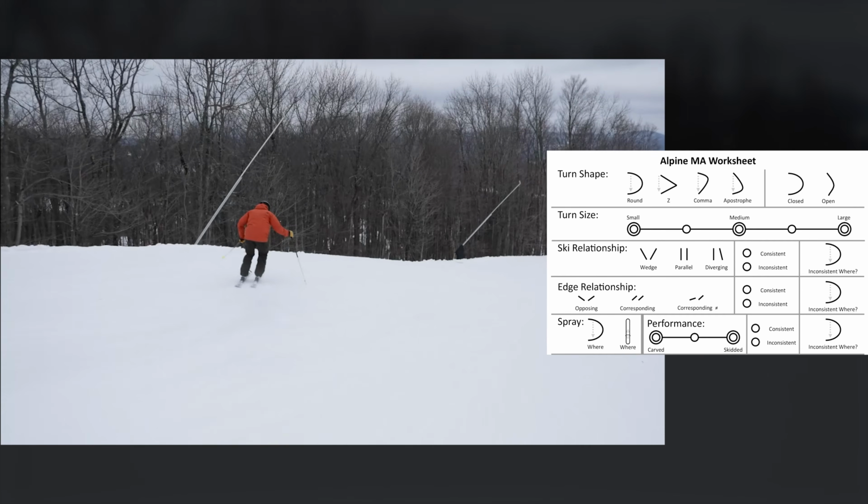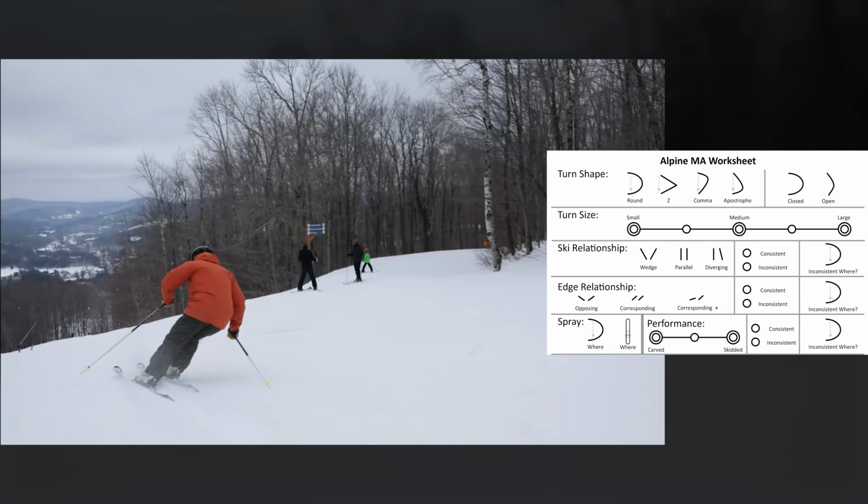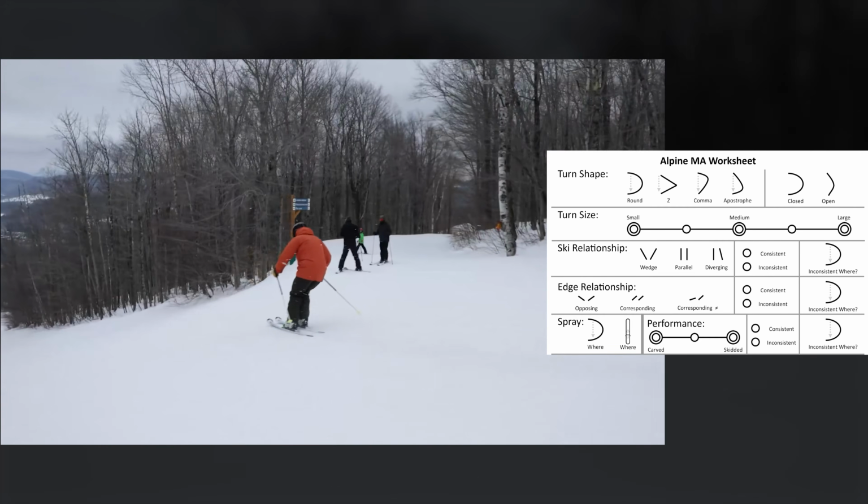But yeah, somebody threw up his carve score. That'd be fun to see for that one.